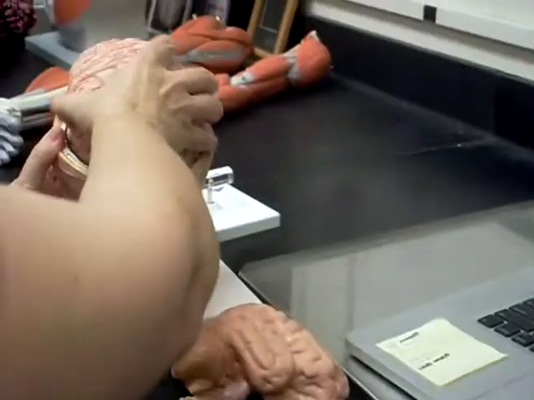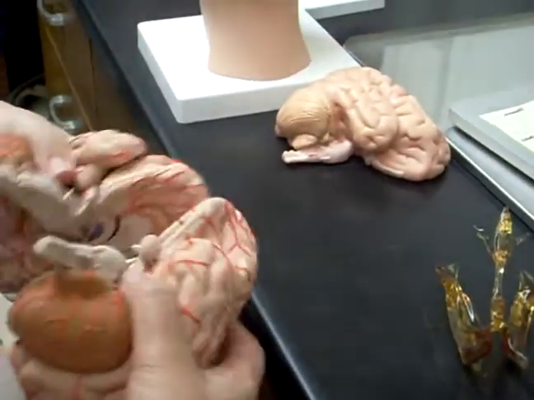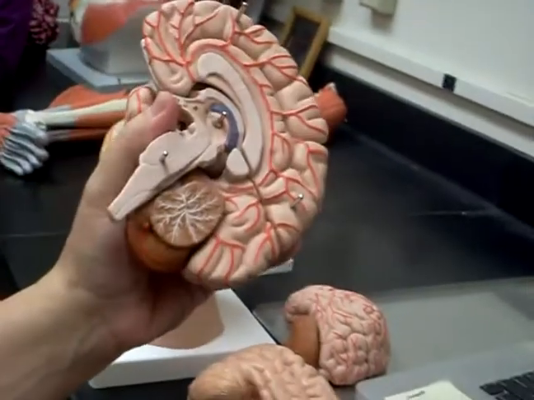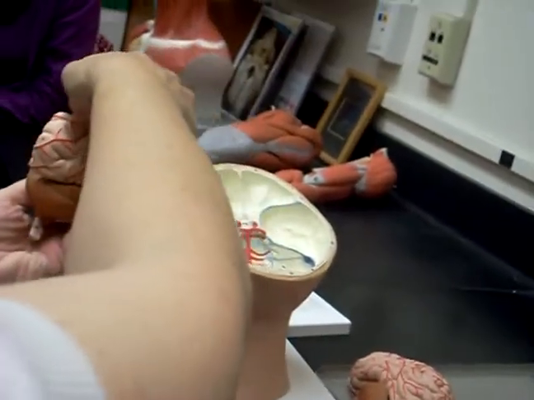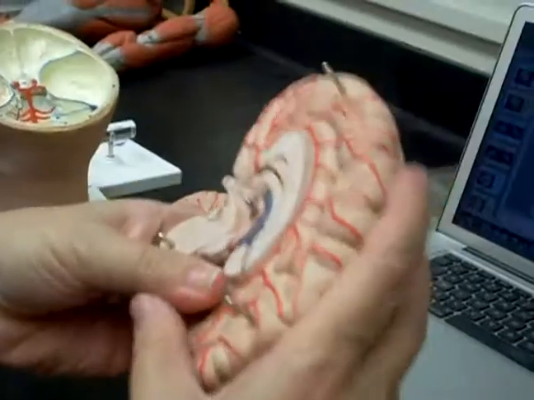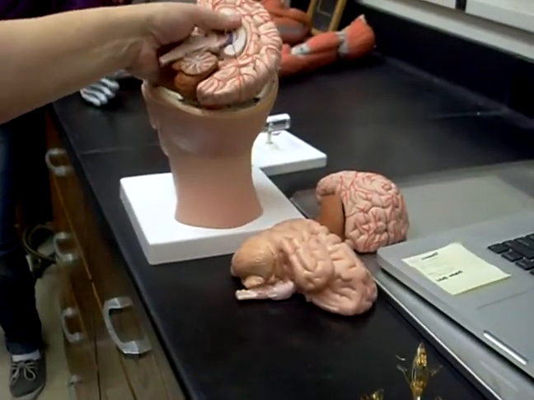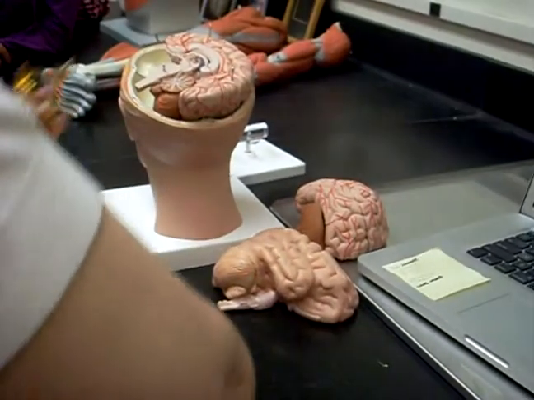You can actually see in this model. You can see here the choroid plexus in the third ventricle, and if I was to pull that away, you can see the choroid plexus, the blue stuff, in the lateral ventricle. Okay. Here we go. Production, blah blah blah. All right, I think I'm done with that.